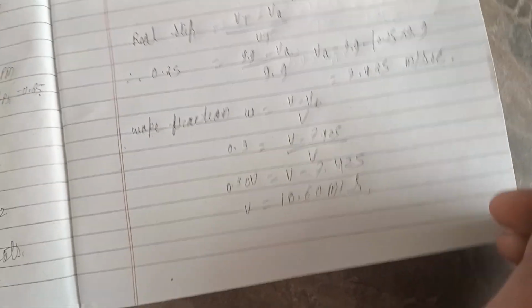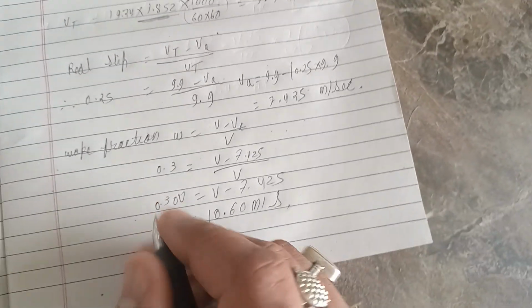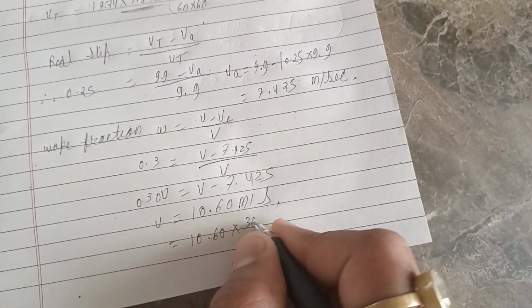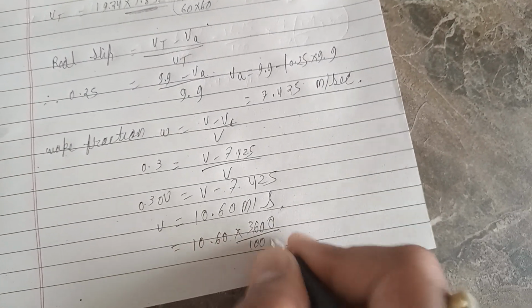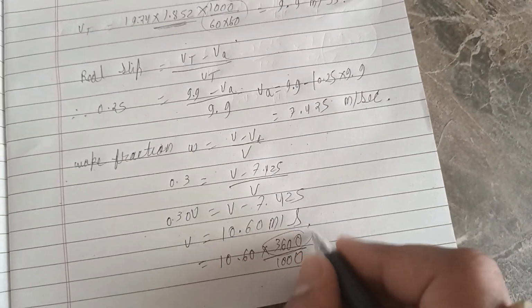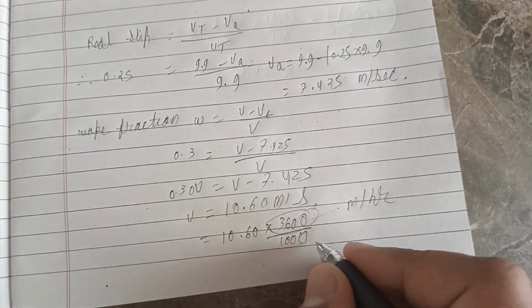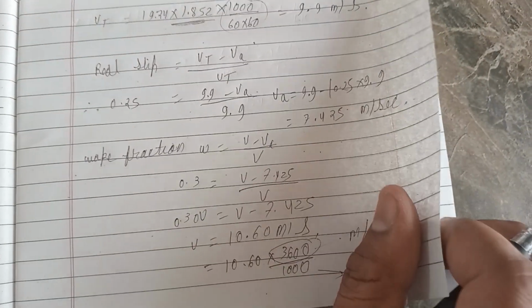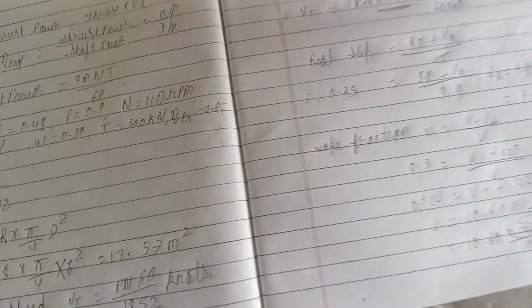Now if we want to get it in kilometer per hour, 10.60 is in meters per second, so what we will do is 10.60 into 3600 by 1000. Okay, now I want to get it in knots.